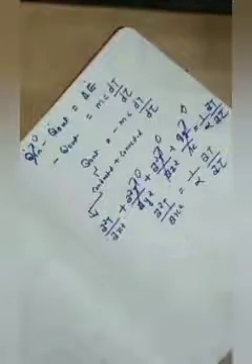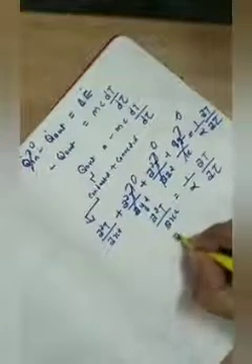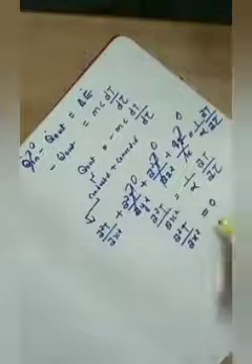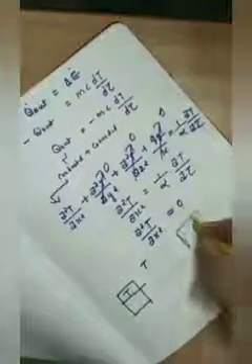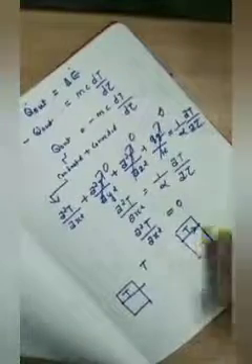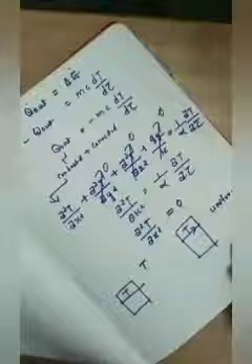So to make the analysis simpler, we will not consider the heat conduction, which means ∂²T/∂x² is equal to 0. That means the temperature is constant through the slab, not varying with location. If the temperature is not changing with respect to location, we can say it is a uniform temperature condition.